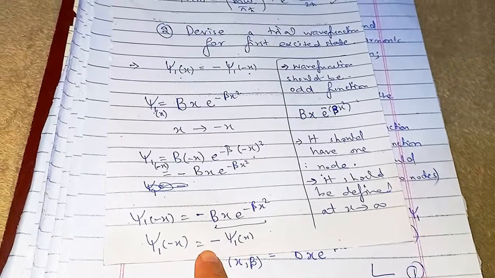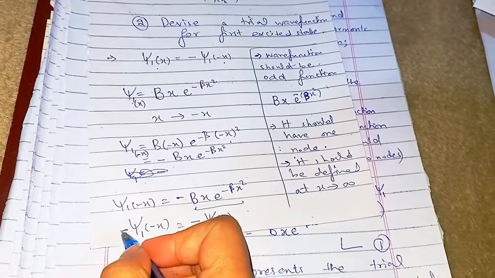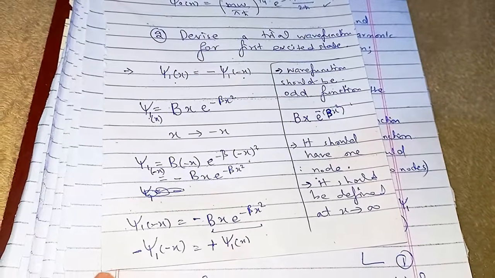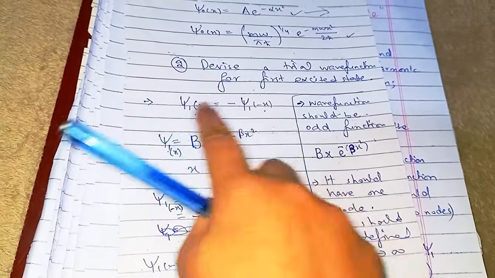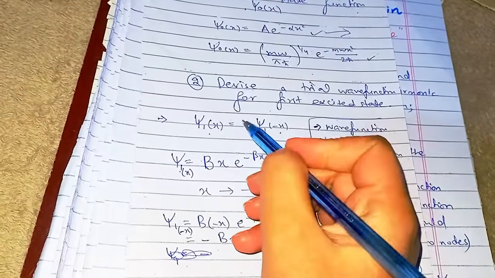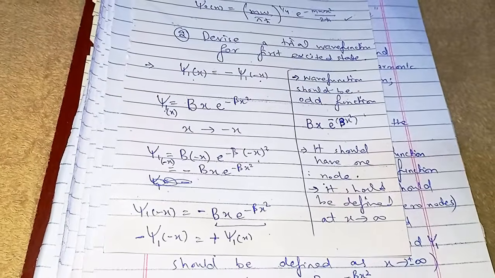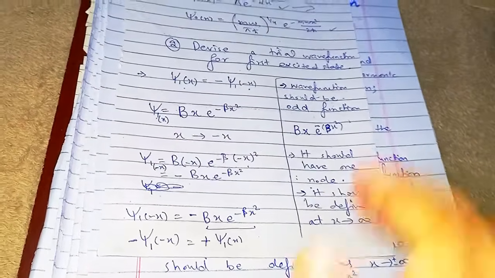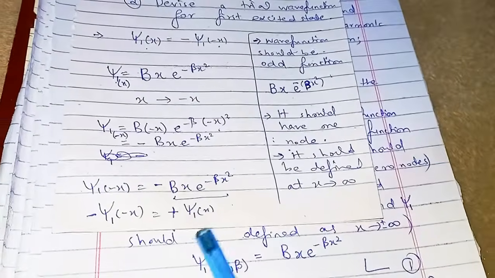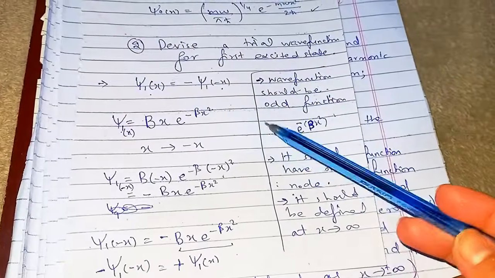We can easily take this negative sign to the other side of the equation, and we can see that psi 1 of x is equal to negative of psi 1 of minus x. That is the condition for the odd function. In even functions they are exactly equal to each other, there is no negative sign, but in odd functions what happens is that the wave function gets reflected. So it's negative of this wave function. That is how we saw that this wave function is an odd function.